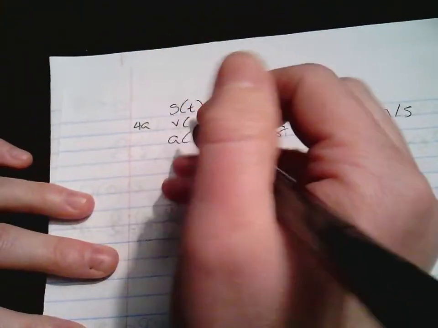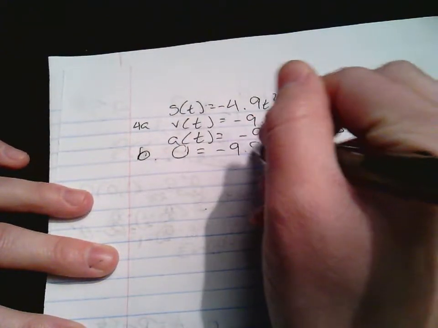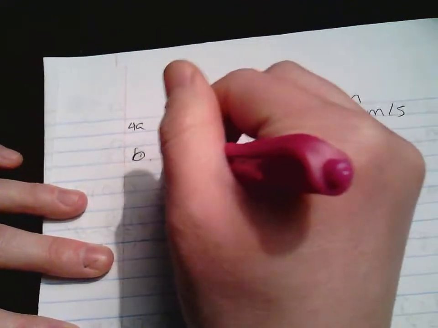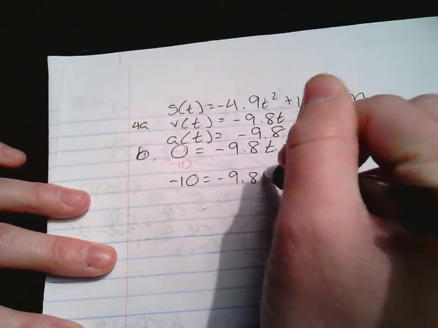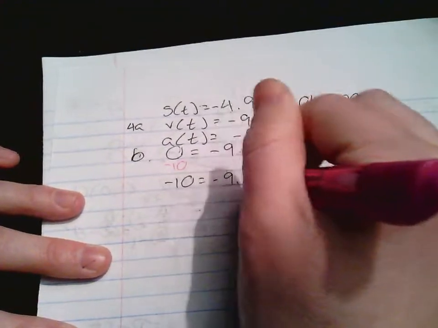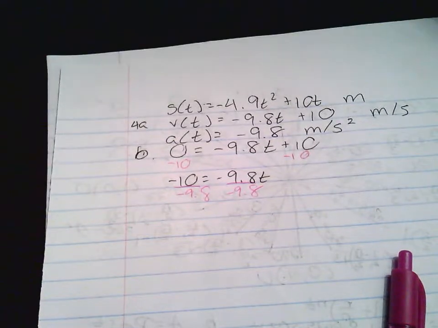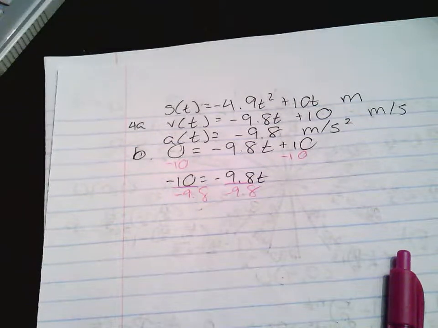Okay, how high did the ball go? So before you figure out how high, you got to find out when. When is the ball at maximum height? To find that, you set velocity equal to 0. So you got 0 equals negative 9.8t plus 10. Algebra, minus 10, minus 10. Negative 10 equals negative 9.8t. Divide by negative 9.8. And you get, I think 10 divided by 9.8 is 1.02 seconds.